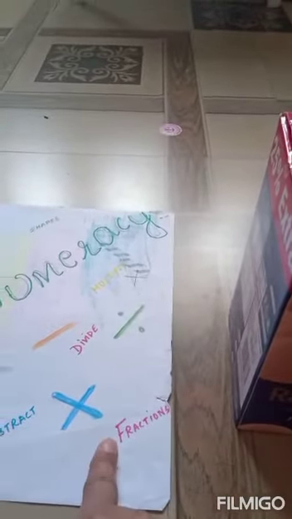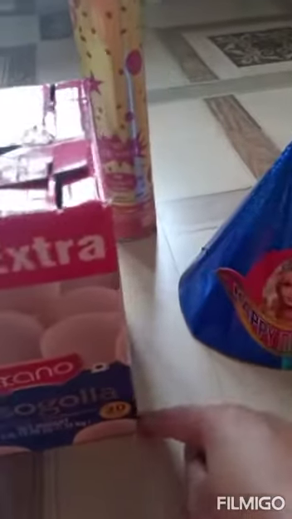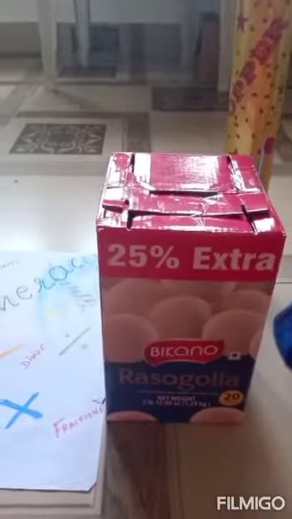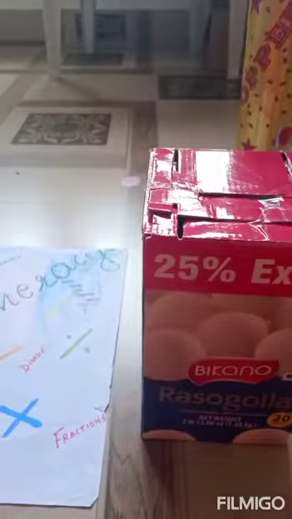A 2D shape is flat, it has length and breadth, only two measurements or two dimensions, and 3D shapes have three dimensions. Length, that's the breadth, and this is the height. Three dimensions. All right, and that's why we call them 3D shapes.